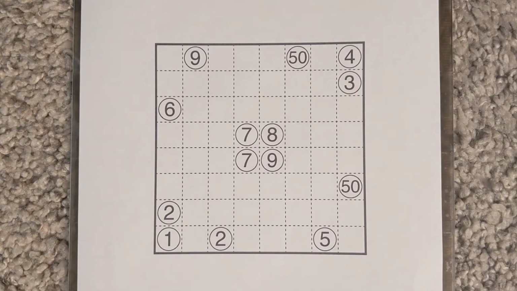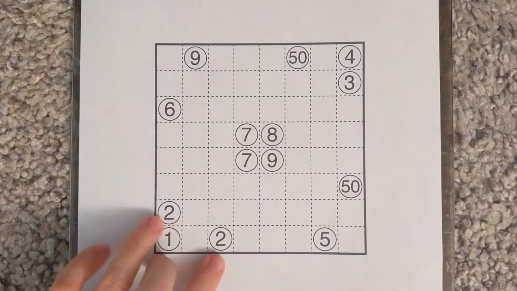We're here to solve this Araf puzzle by Ashish. It's called the 50s, in part because of these two large clues, but the star of this puzzle is very much about these small clues.